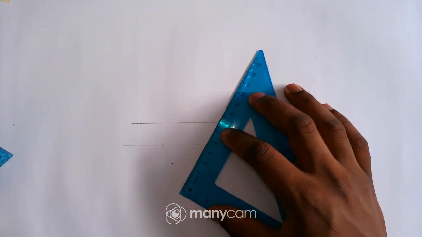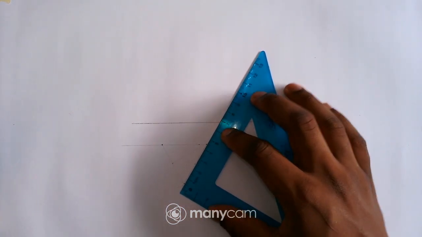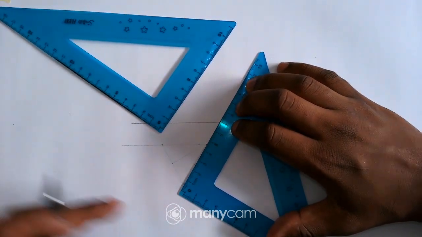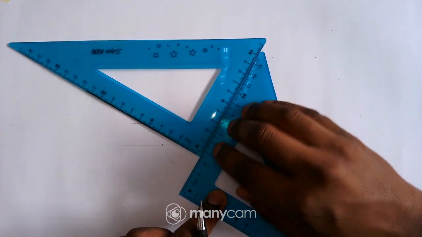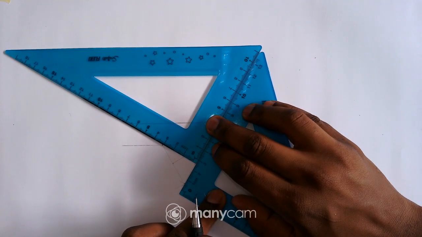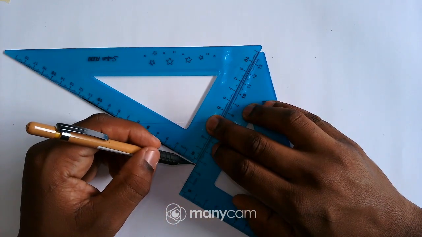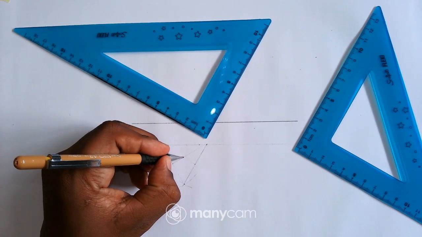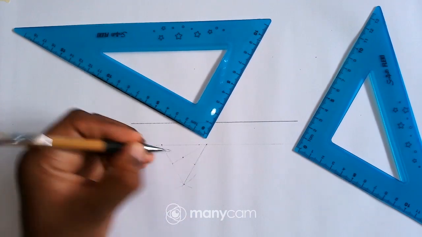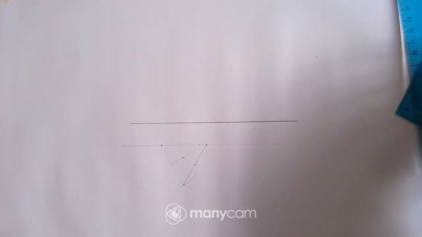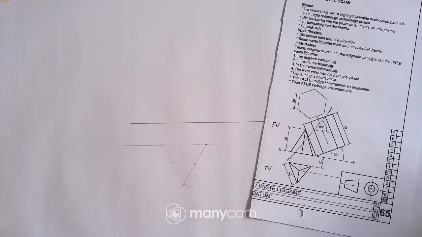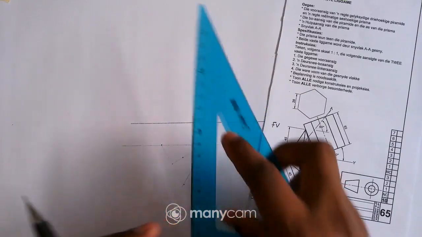I'll put my set square on that line, and then I put this set square on top there. So I draw a line from that point there. So I have a center point. The center point is this one over there. Okay, so now that means I can just complete this top view of the pyramid.